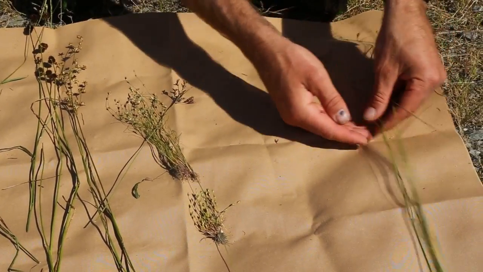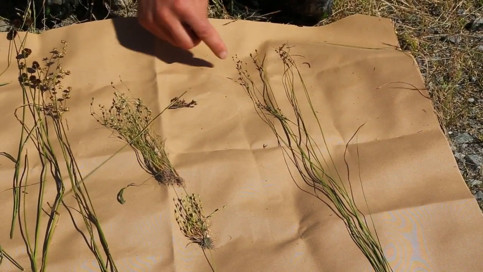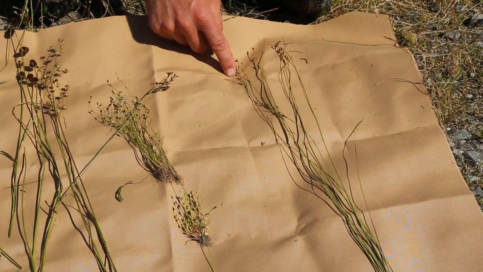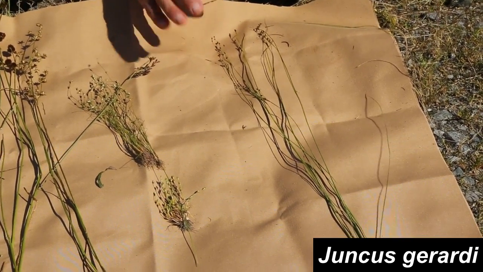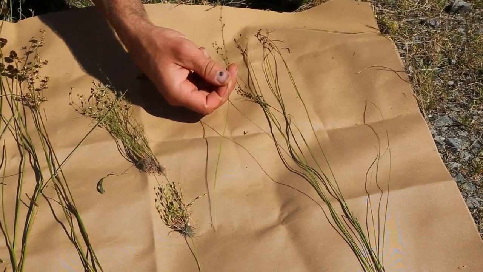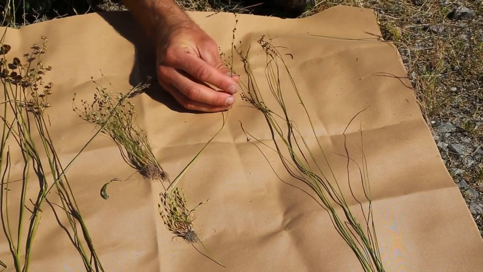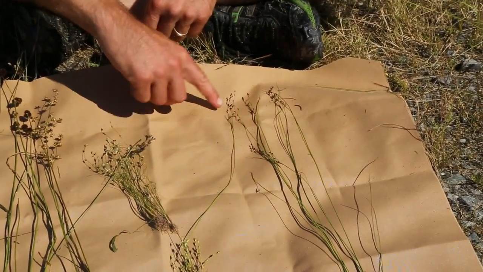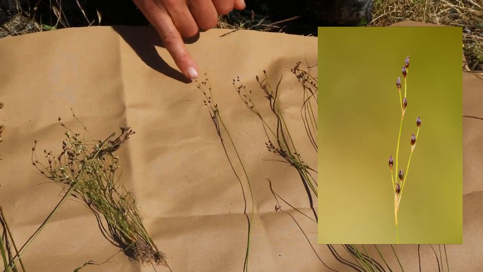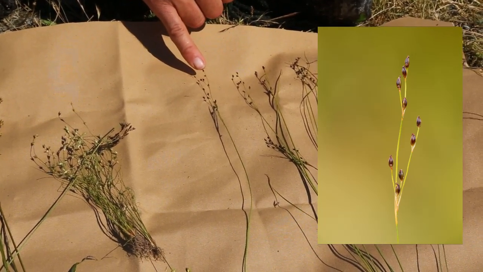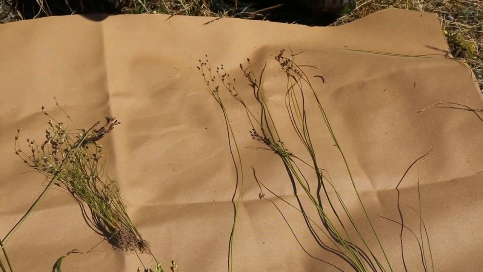And then lastly over here, this is one that we didn't see in the field, but could have potentially, especially in the saltier areas. This is Juncus gerardii. Now this likes really salty marshes. It is another rhizomatous species, and we can see that the inflorescence is terminal, and the capsules are just individual. They're all individual and they're all very small. So it has a very delicate look to it.